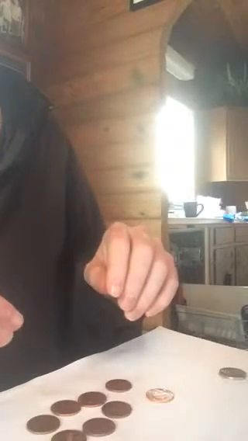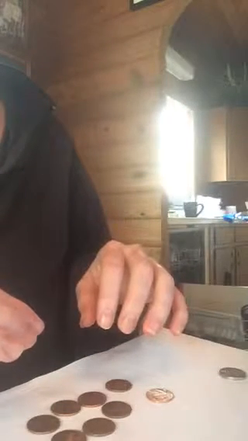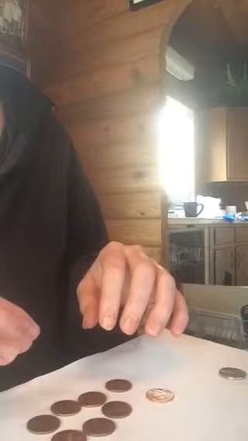Now, George has 12 coins and 8 of his coins are pennies. There's the original 4 and 8. Oh, sorry.